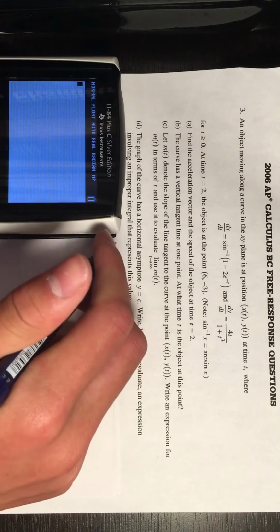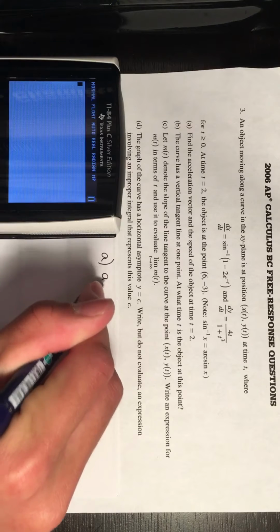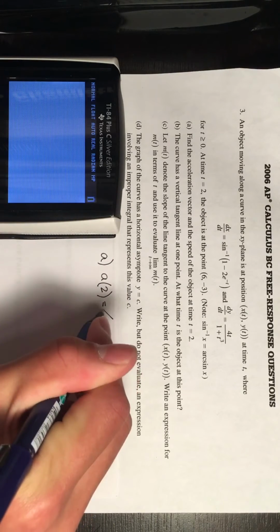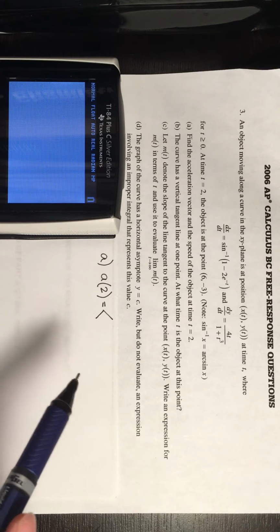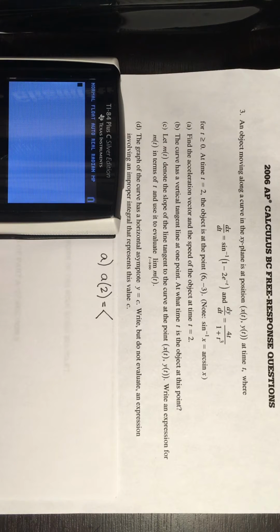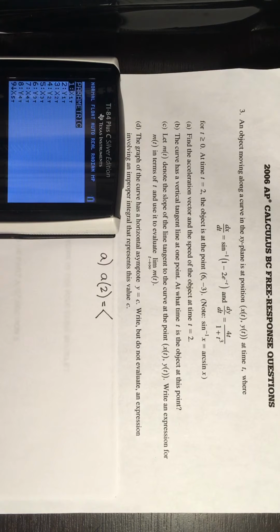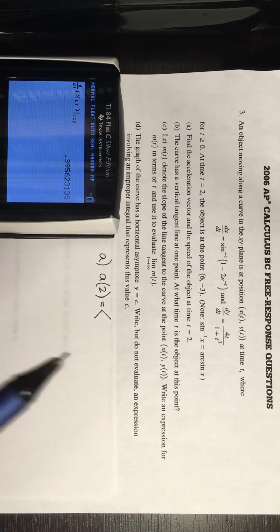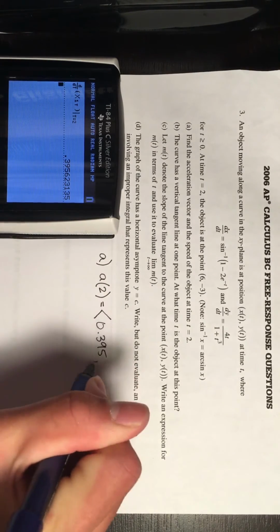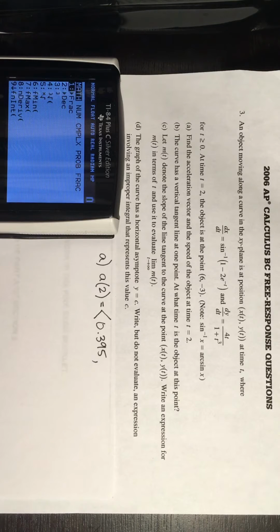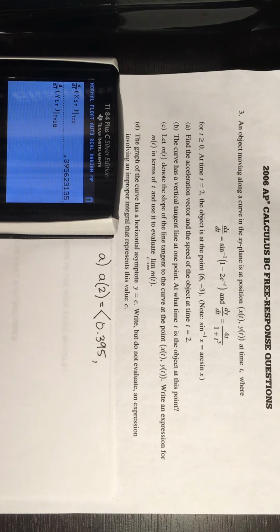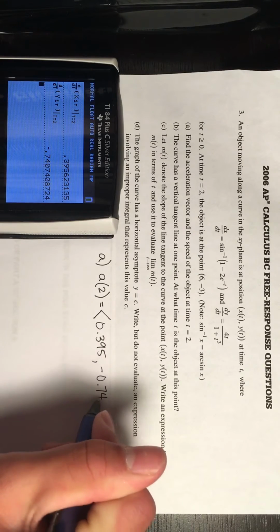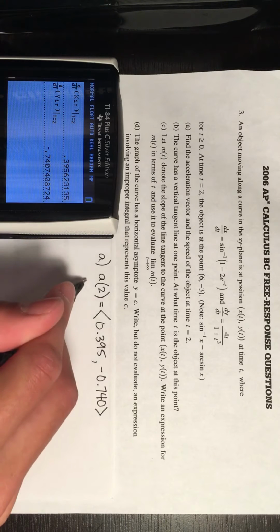Part A, find the acceleration vector and the speed of the object at time t equals 2. Okay, so the acceleration vector is just the derivative of the velocity vector at time t equals 2. So for the x part, we can take the derivative at time t equals 2 to get 0.395, and by doing the same thing for the y value, we get negative 0.740 for acceleration.